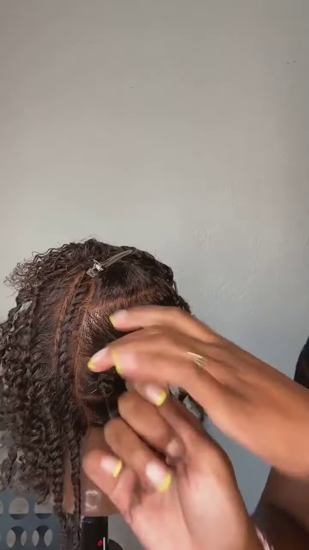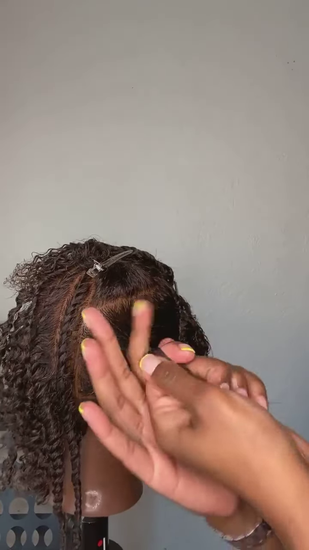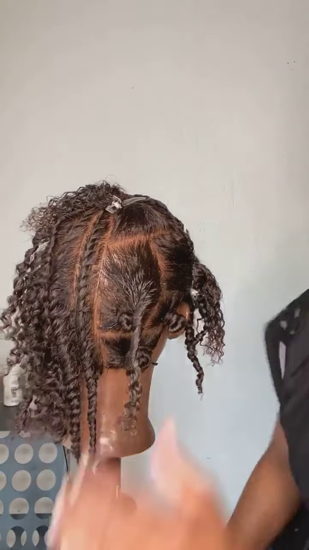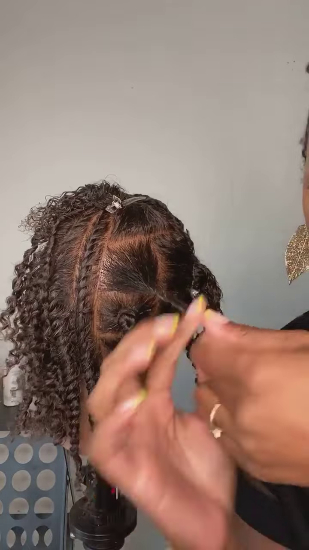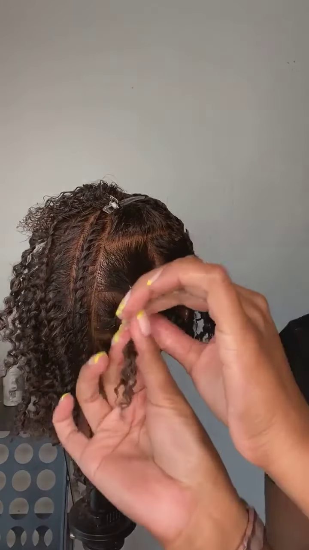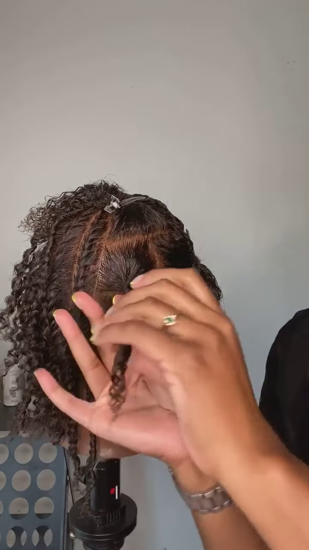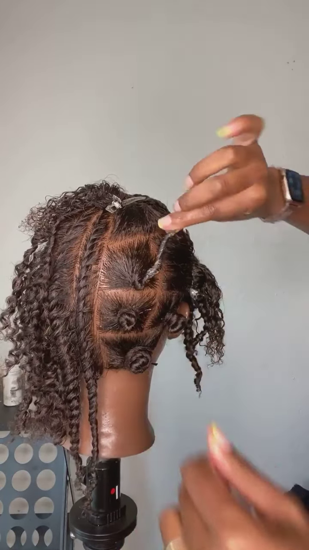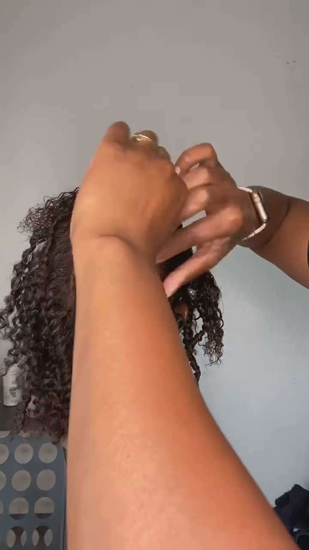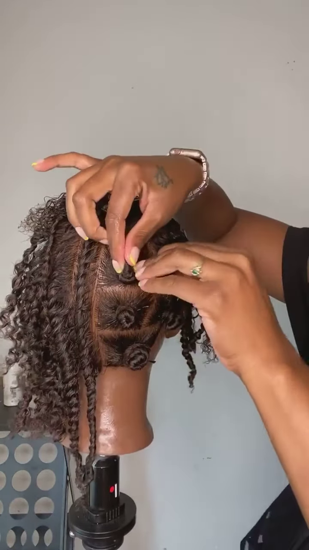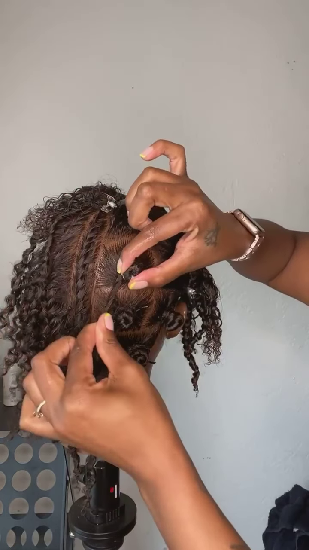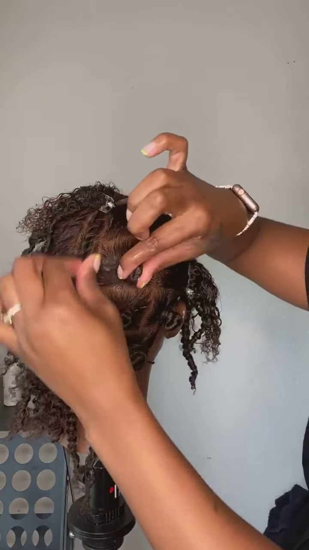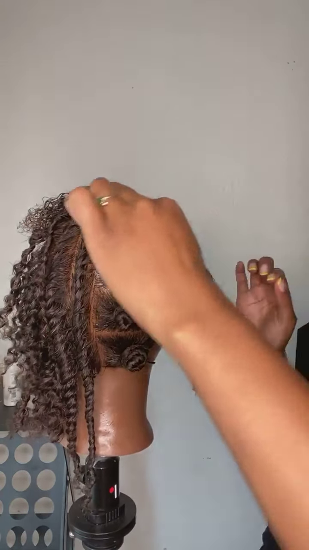So all we're going to do is take it and then just start to twist it. Let me go a little bit higher so you guys can really see. You're just going to start to twist it. Okay. And we're going to twist it until it gets tighter around the roots. And then this is still twisted. You're just going to wrap it around. Okay. Wrap it around. So it's twisted and then it's also wrapped into tight knots.